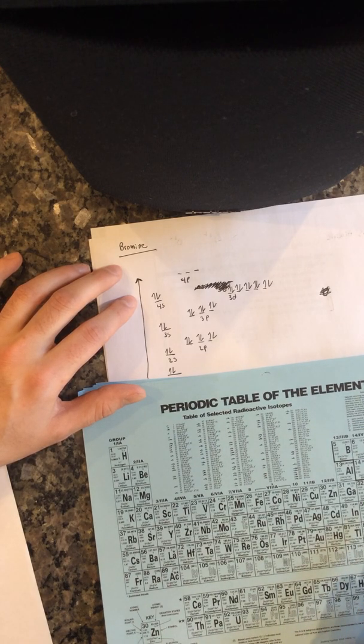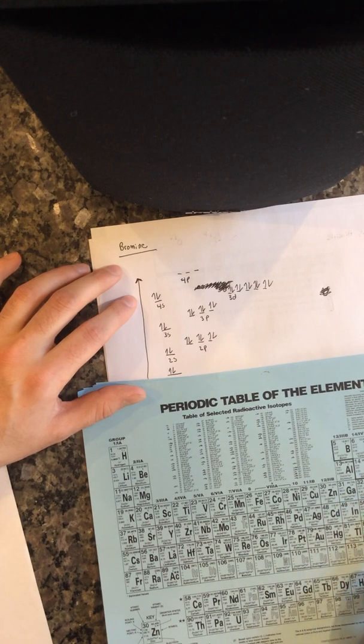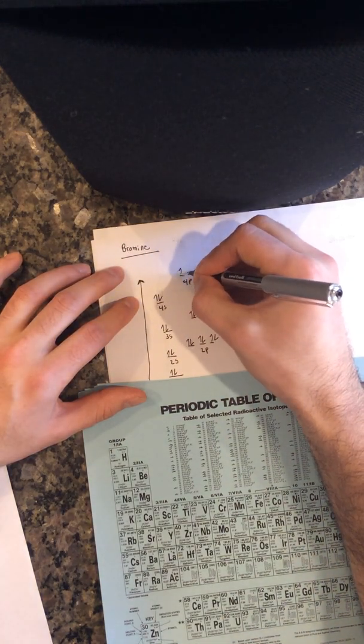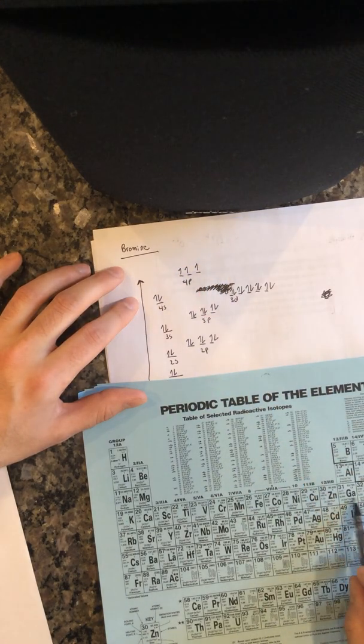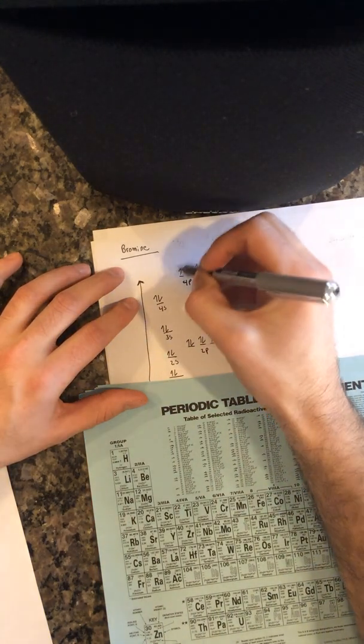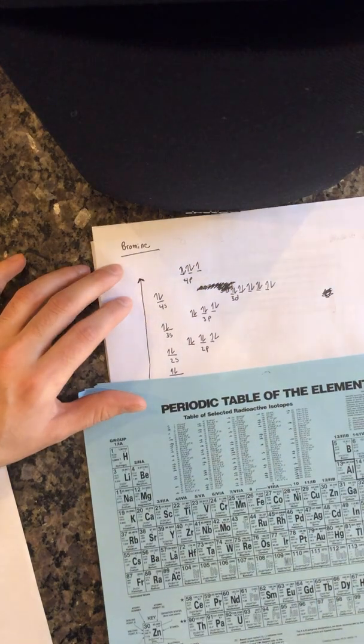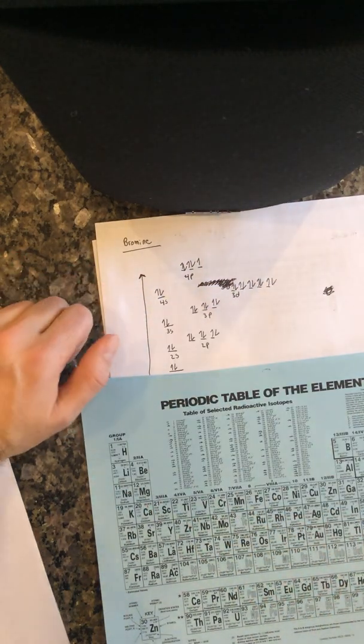So now we need to go to bromine. So bromine in the P section here for 4P, 1, 2, 3. So those are 3, and then 2 down. So we're going to go 1, 2, 3, 1, 2, 3, and then 2 down, 1 and 2. And this here is what bromine would look like.